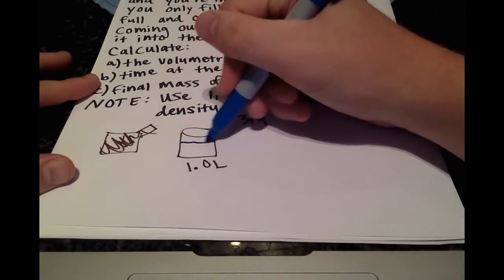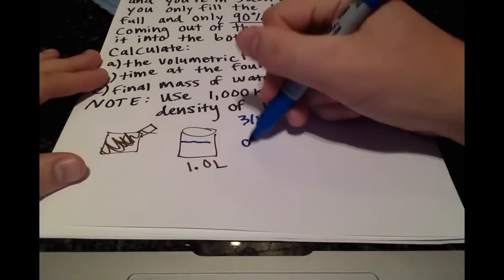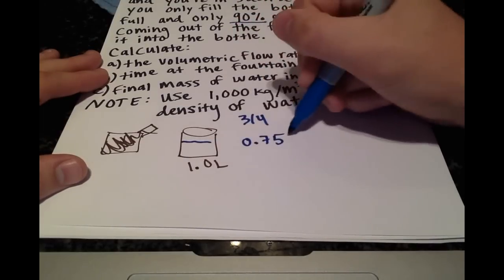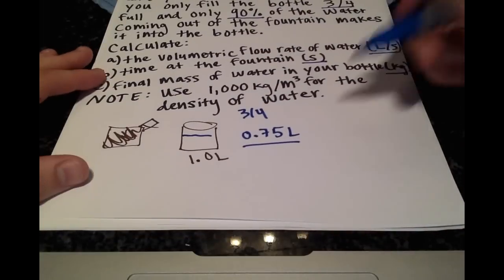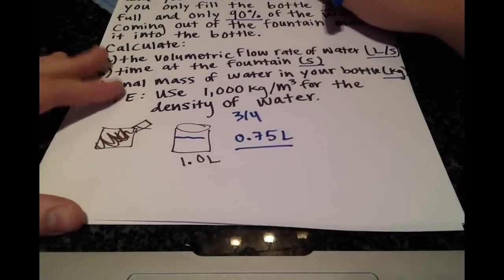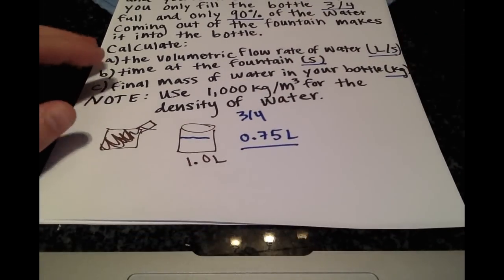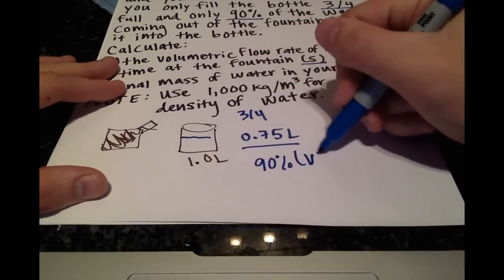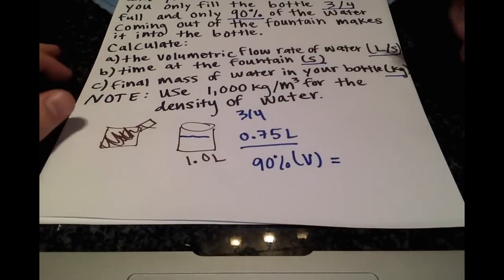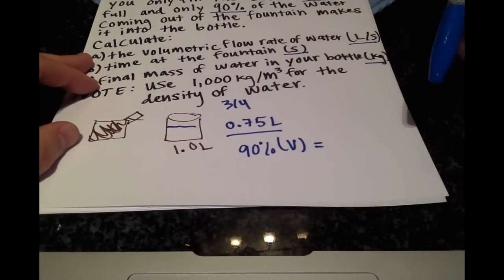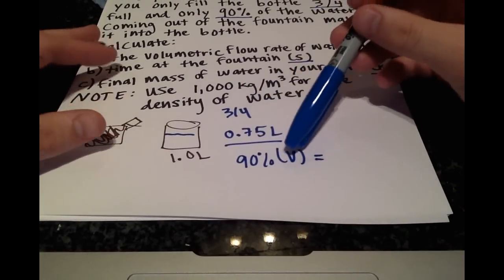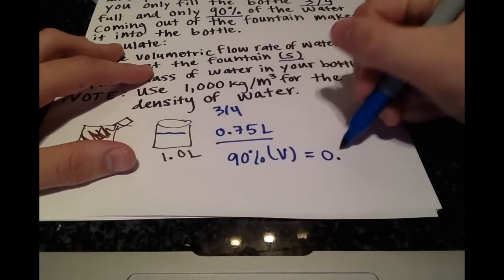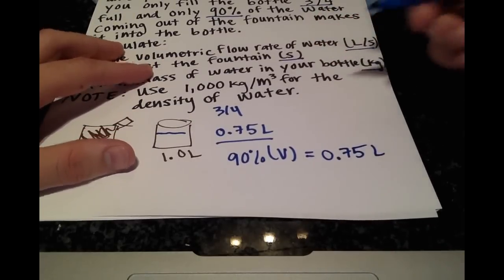Okay, so that's 75%, or 0.75 liters. Alright, but that's not the volume we're going to be using, because they tell us another thing, that 90% of the volume coming out makes it into our water bottle. So 90% of the volume coming out is equal to our 0.75 liters.